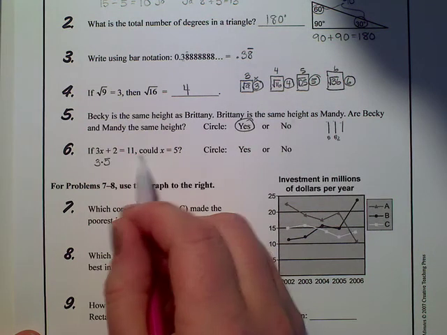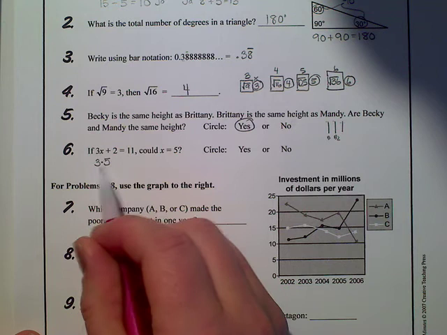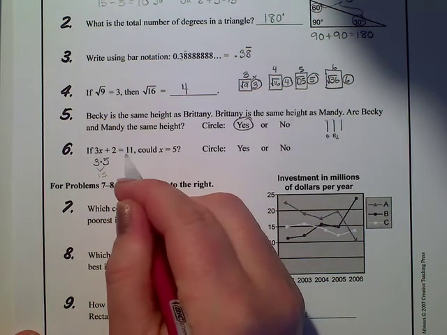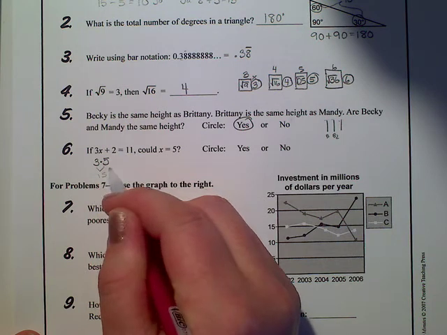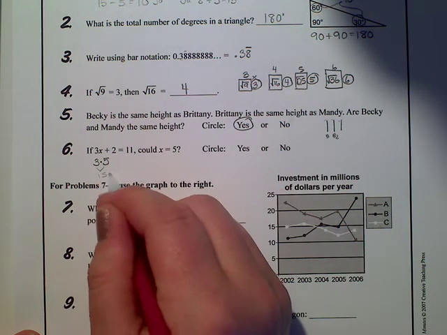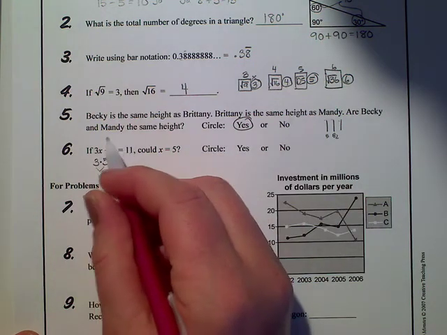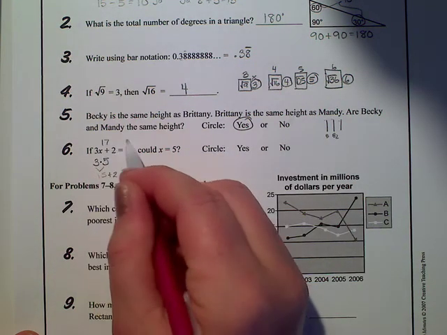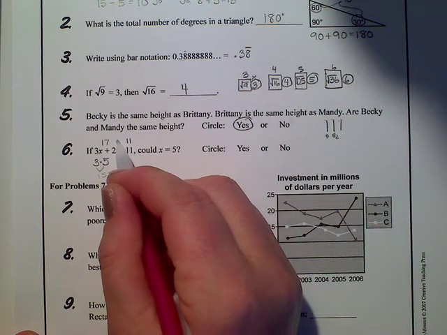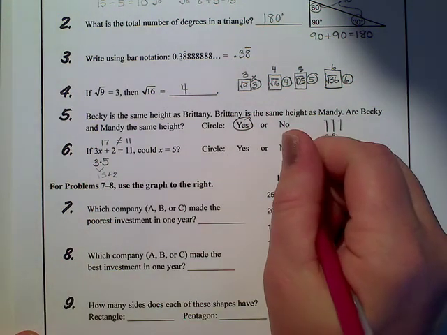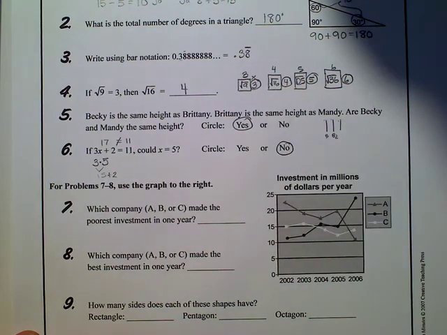And it says, could x be 5 if it equals 11? Well, 3 times 5 equals 15. So could it be true? Nope, it can't be, because if we add 2 more, that's way over 11. So they're not balanced. So that side would be at 17, and this side would be at 11. They're not equal. So nope, it can't.